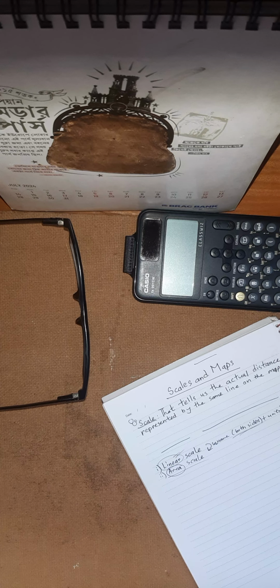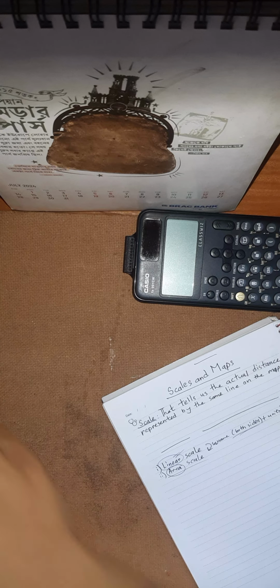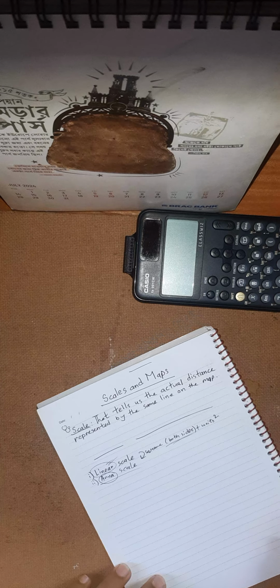So I guess you have understood that. What is area scale? The square of linear scale. What is the linear scale? The straight direct connection between a small map line and an actual real life big line in the form of a ratio. So there is the difference.